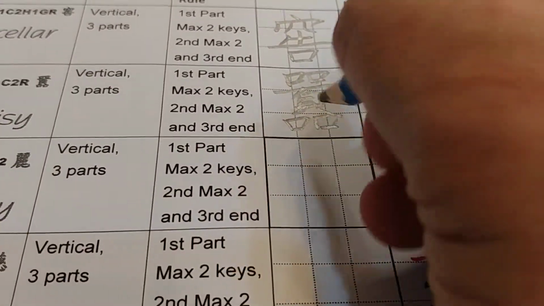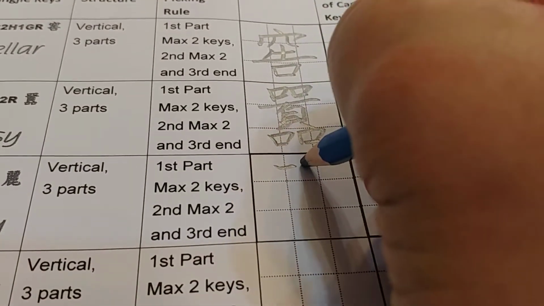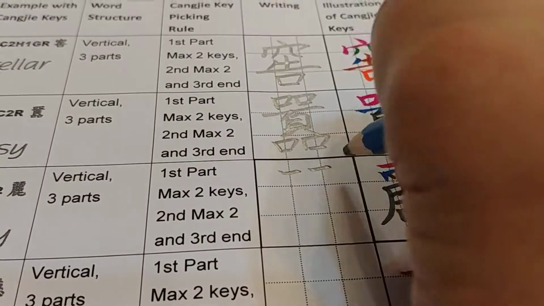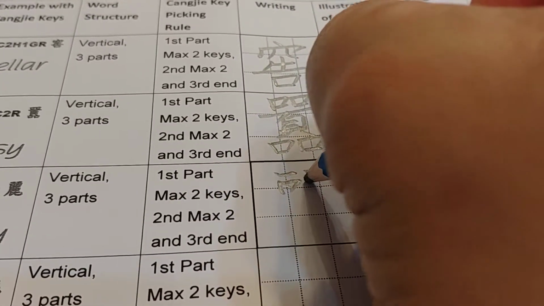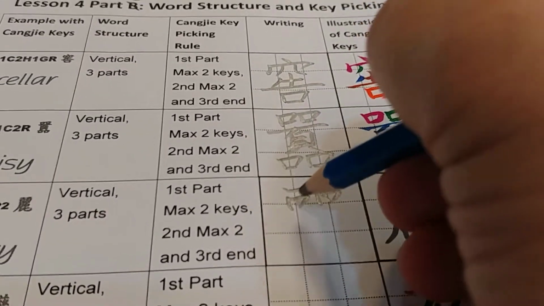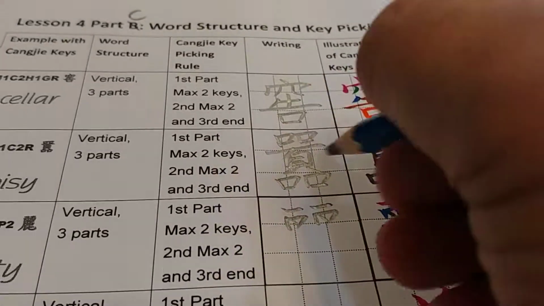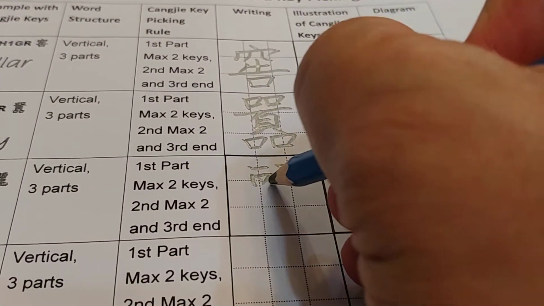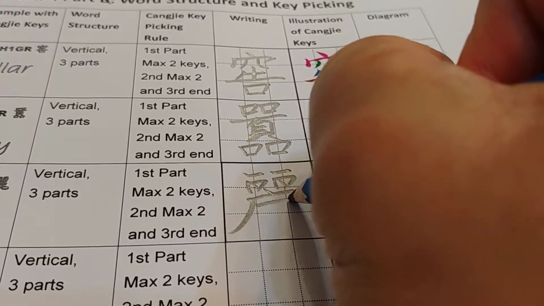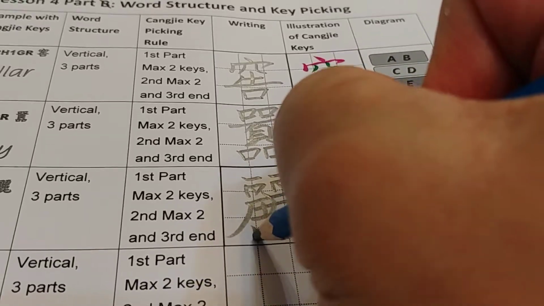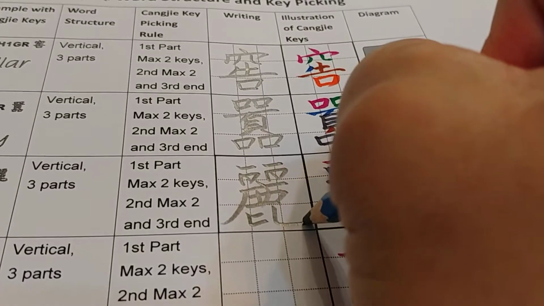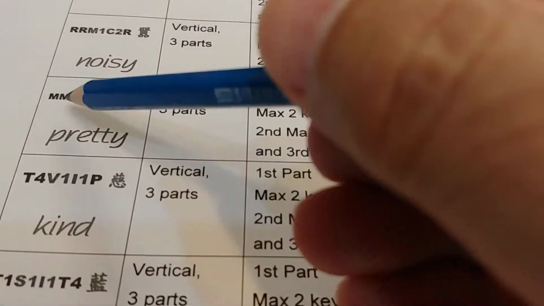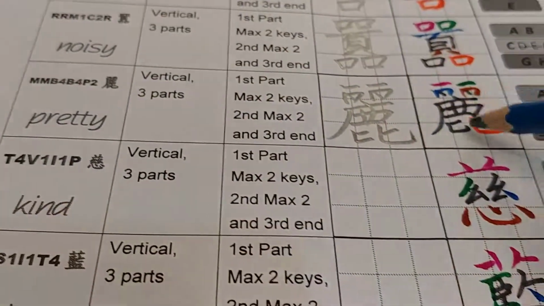Okay, the next example means pretty. We write the top two horizontal short lines. This is the first part, okay, and then the second part here, like this. So M, M, B, B, and then we just take the last key because only five keys at most, okay? So these are not counted. And this is the last key, the P here, okay, as you can see here. So the keys are M, M, B, B, P.